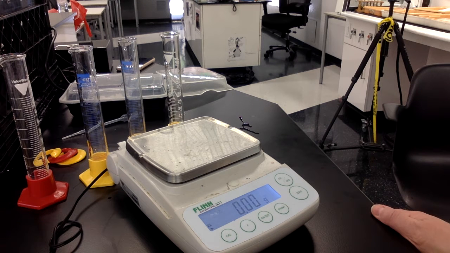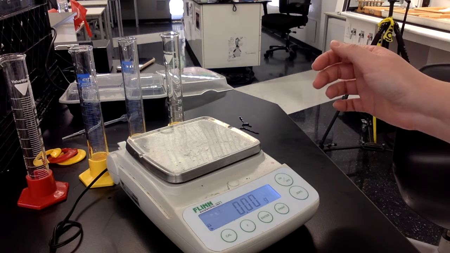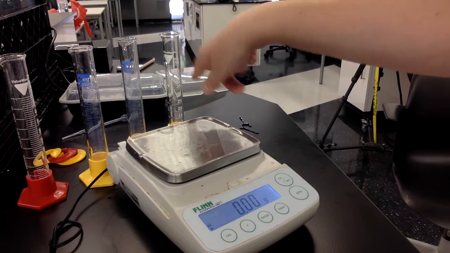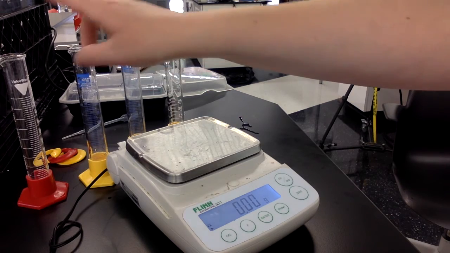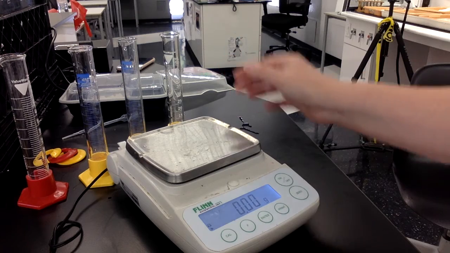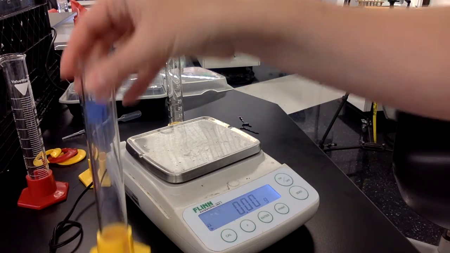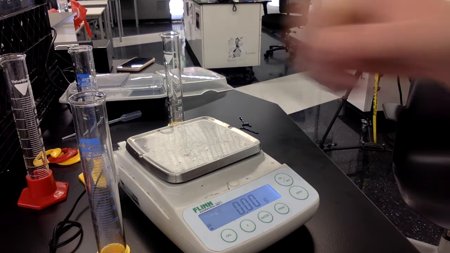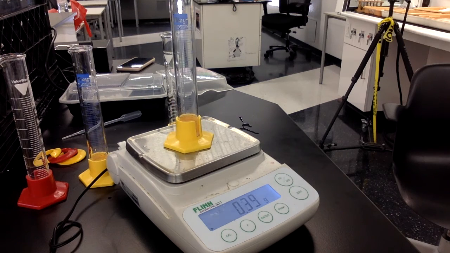So the first part of the lab requires you to get the mass of a clean, dry, graduated cylinder. I have 4 graduated cylinders here in front of me. These two are identical, these two are a little bit different, but overall they all carry 50 milliliters. So I'm going to take one of them and take the mass of it. I want to make sure I'm getting just the mass of the graduated cylinder alone, so I'm going to give it a moment to make sure it's correctly balanced.